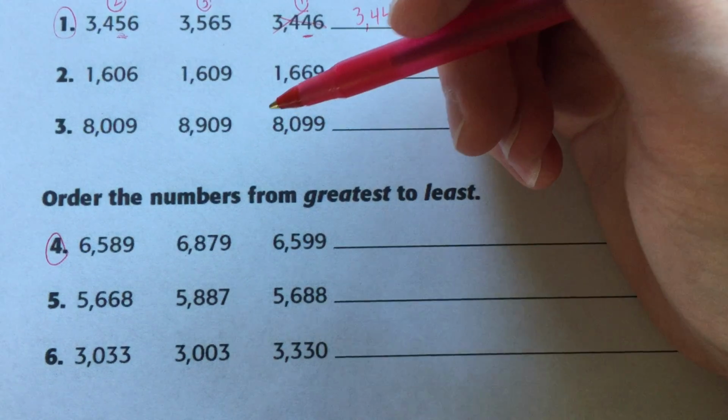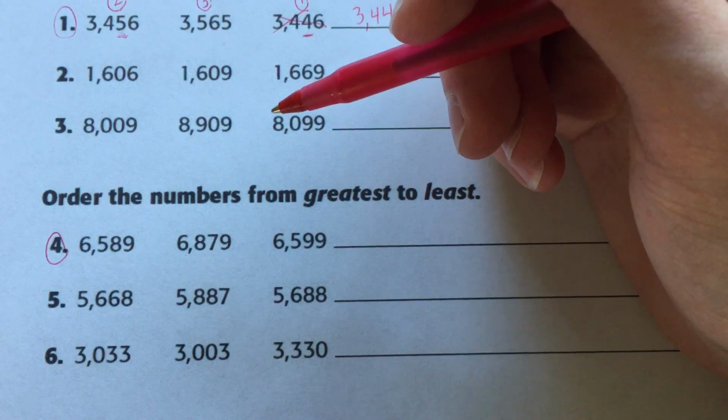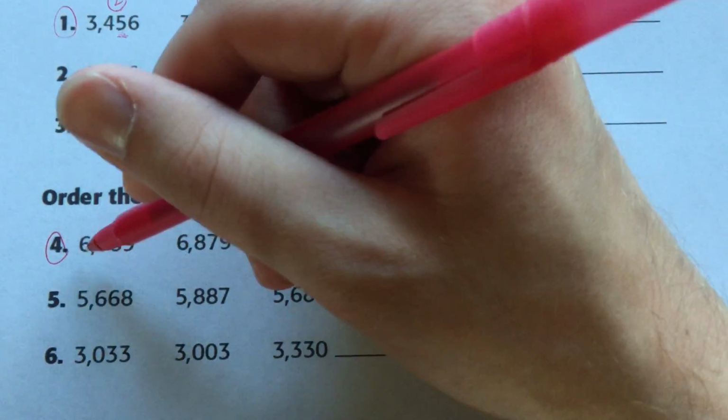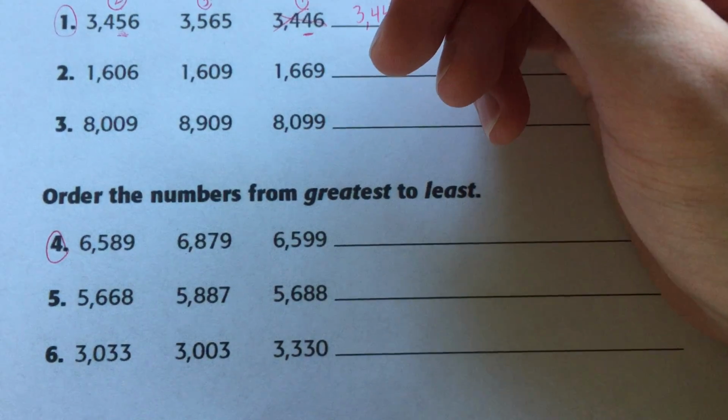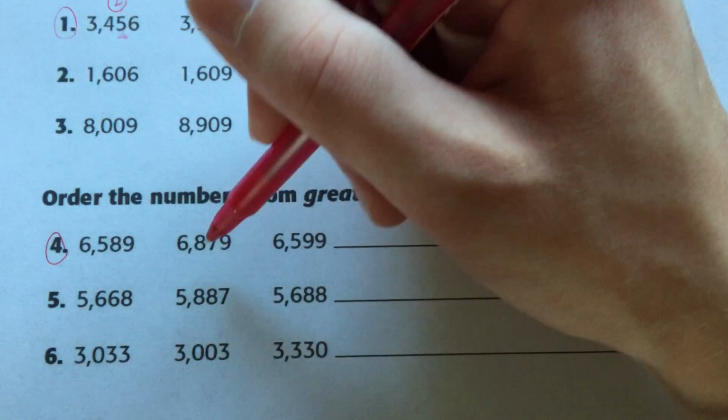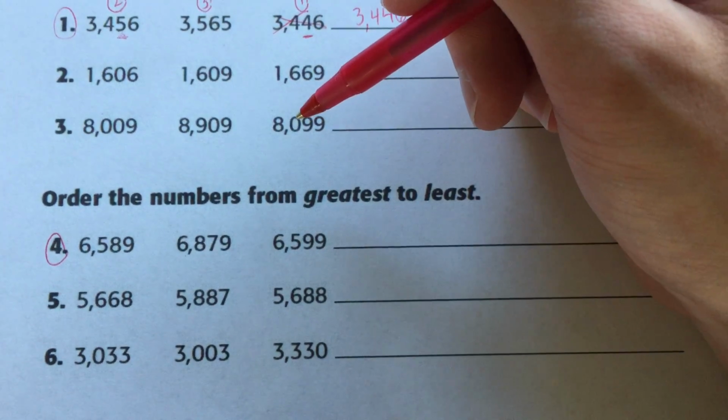Except this time, we're going to be looking for which number is the biggest instead of the smallest as we're going. Okay, so each of them have a 6 in the thousands place. Great. Okay, that one's done. Don't need to worry about the 6s. Let's move on to the 100 spot. We have a 5, we have an 8, and we have a 5.